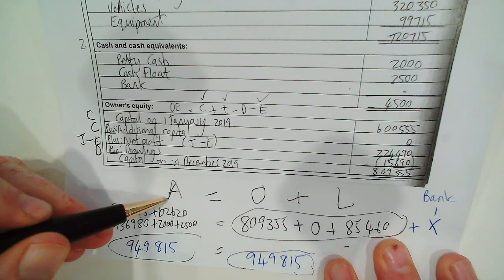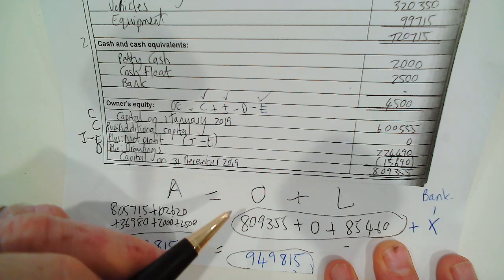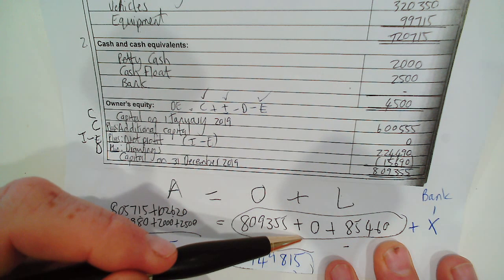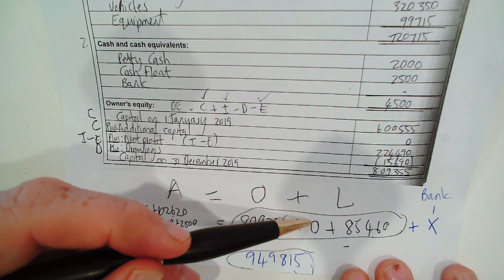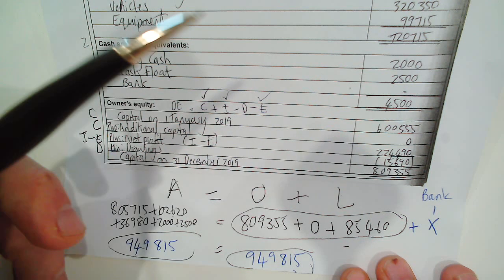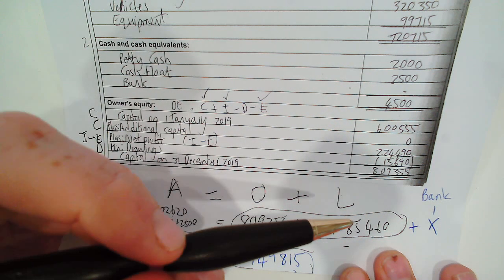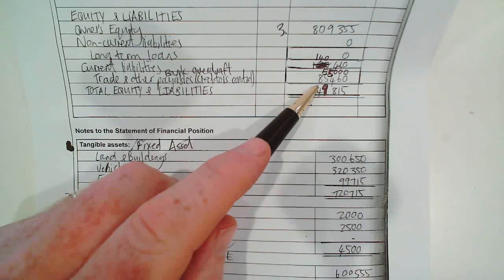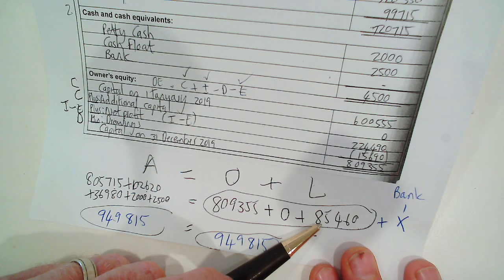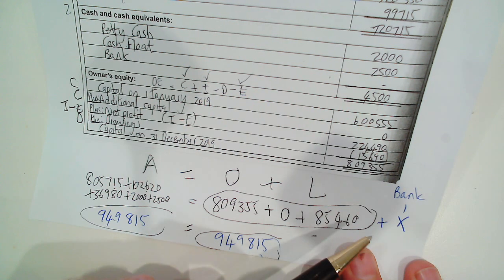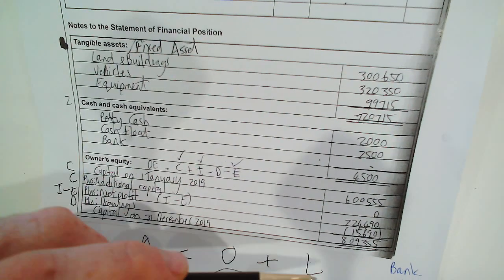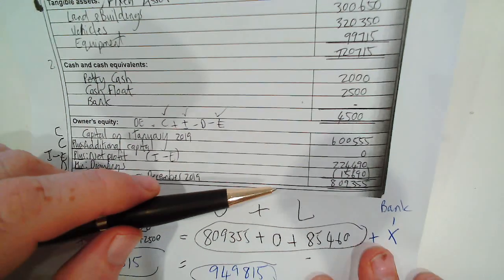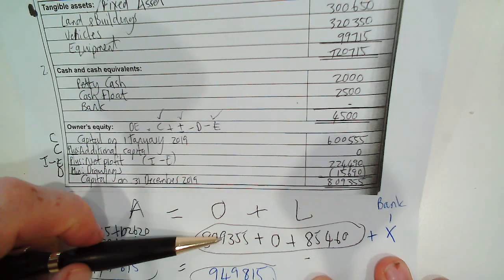So what we do now is we go here at the bottom, and this is how we calculate it further. We're going to say assets equal to owner's equity plus liabilities. The owner's equity is the 809,355 from the top. Long-term liabilities is 0, and then long-term liabilities is also 0. Okay, and then we also add the short-term liabilities, which is the creditors control. Then we don't know at this stage if it's a positive or negative bank number. So we put these in.